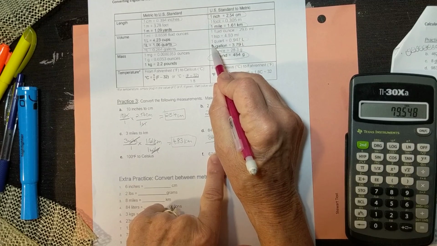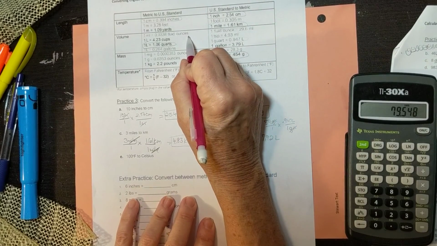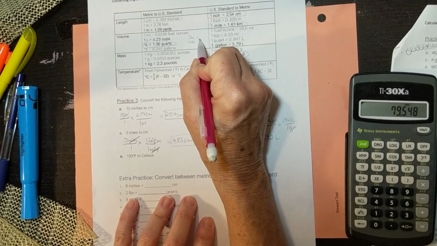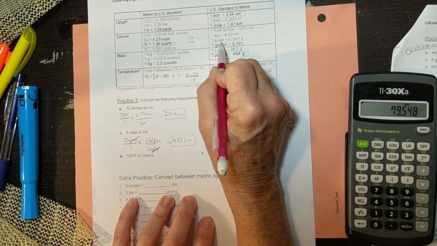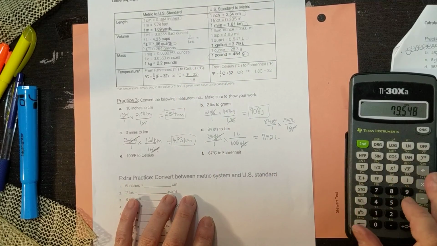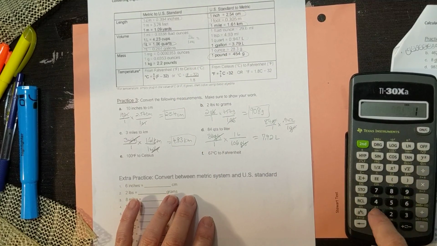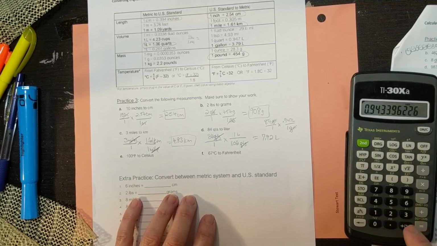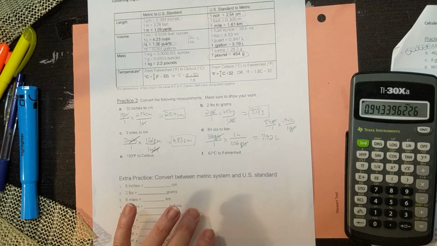Are these the same? 1 liter, 1.06 quarts. 1 quart, 1 divided by 1.06 is 0.943. I think that should work. Hang on.